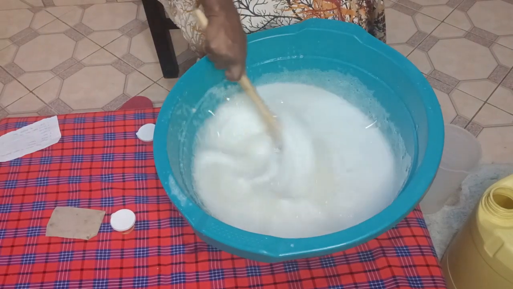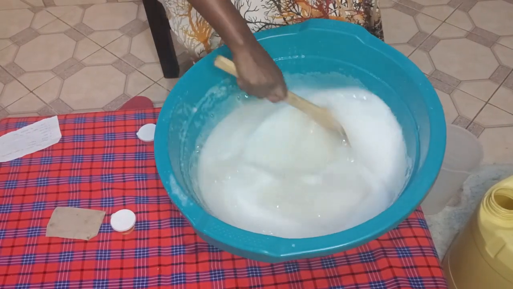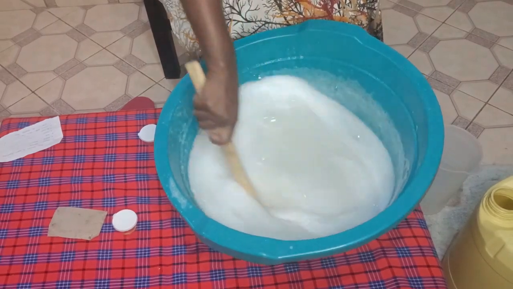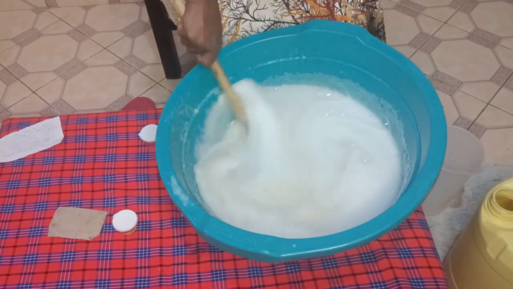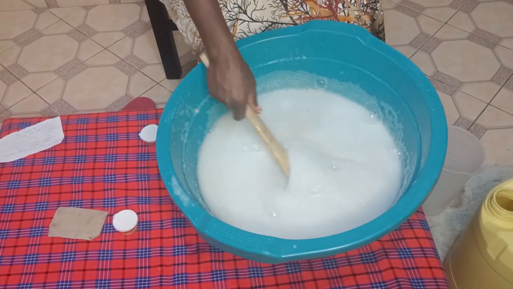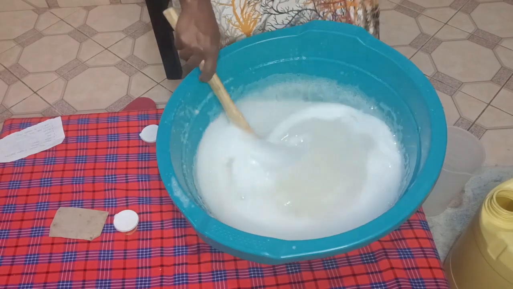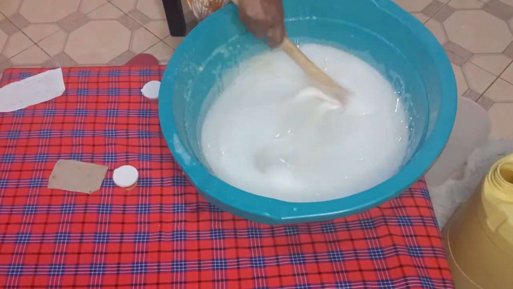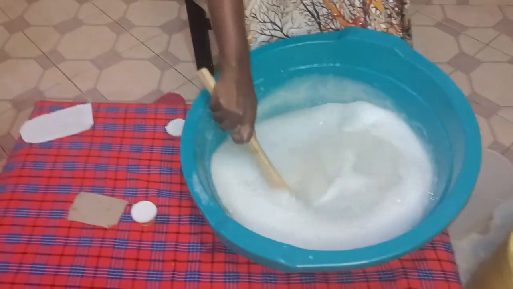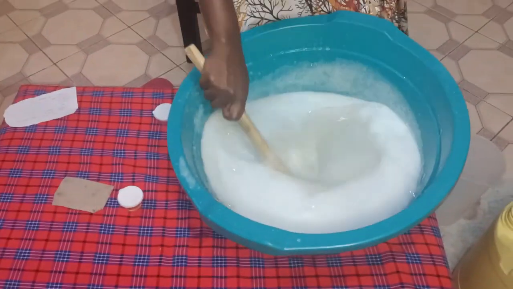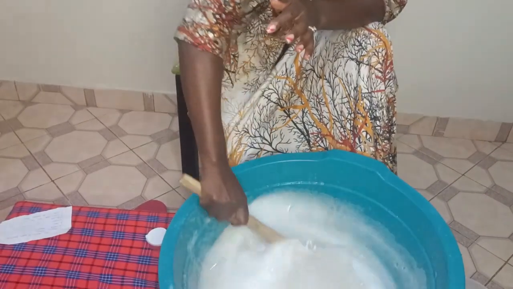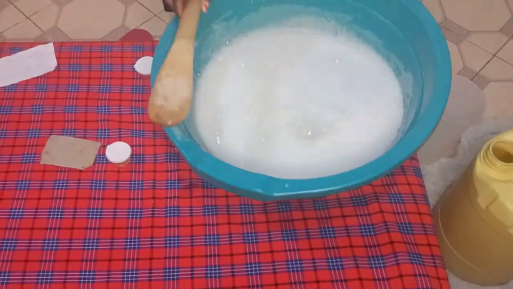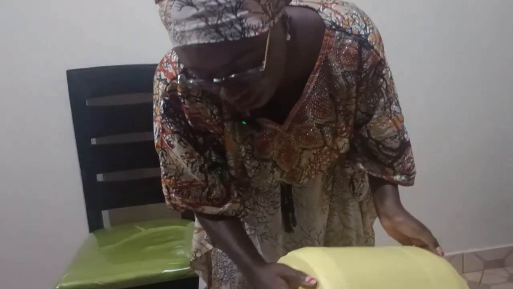Wow, so we are almost there. I'll now put the rest of the water and make sure it's thoroughly mixed. Look at this, and it's not yet thick. We will give it time to consolidate and get thicker, slimy and more smooth. So at this point, I'll add in the rest of the water. I'll put in all of it.